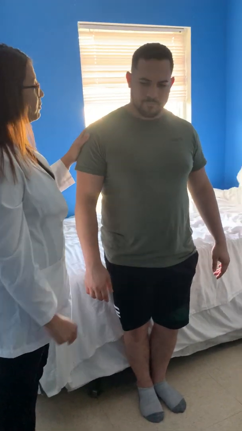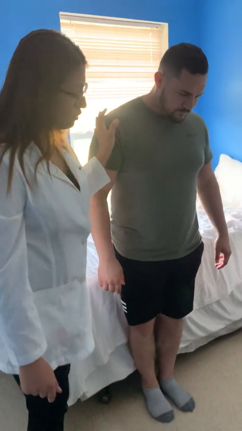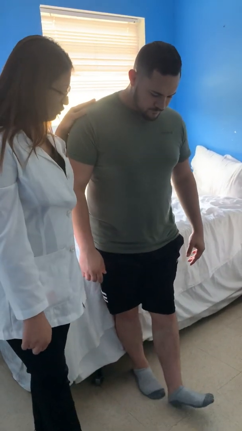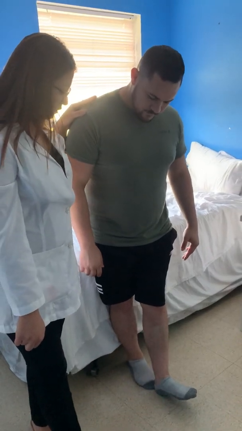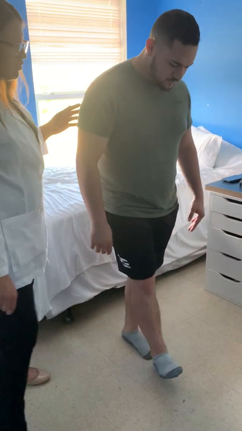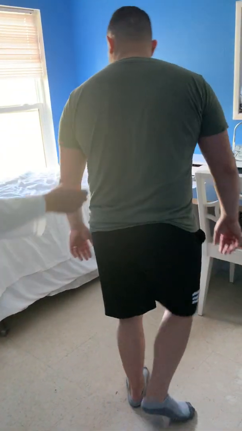Okay. Now we're going to be doing a heel to toe test, okay? What I'm going to have you do is stand forward and go one foot at a time. I'm going to ask you to put your feet with your heel in front of the other foot, touching with your toes, and continue in a straight line for a few steps. Okay, that's good. You can turn around now.